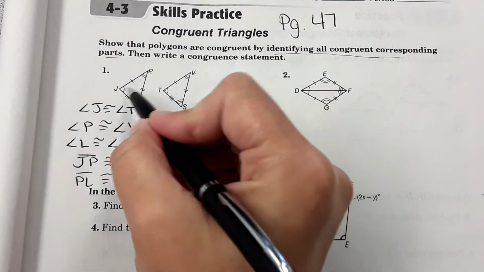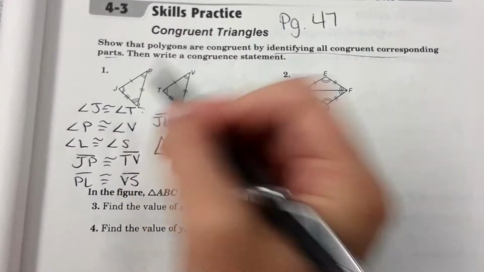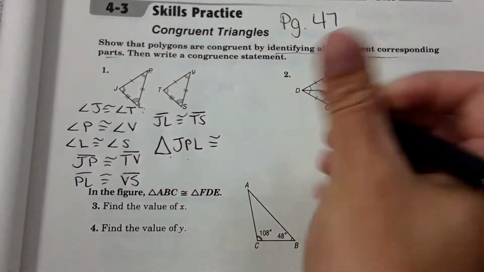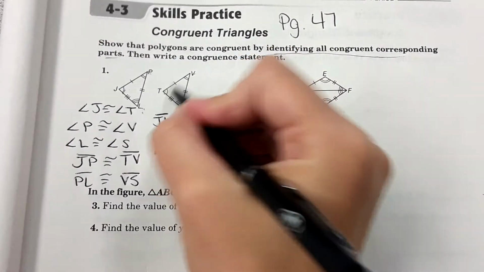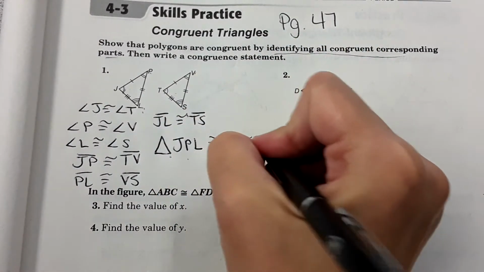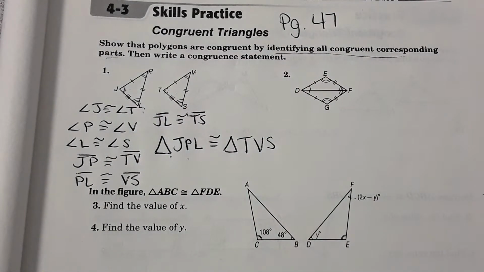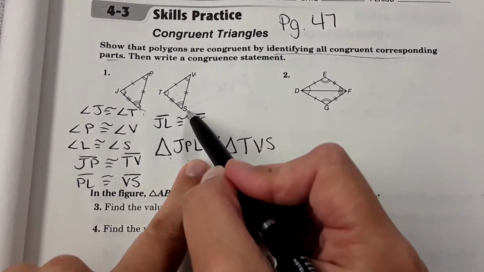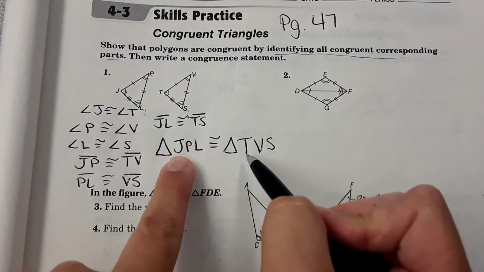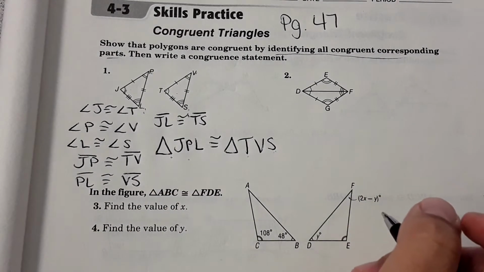JPL. When I did this, I specifically did the one arc, then two, then three, so that way I could make sure to do that on the second one. Triangle TVS. And then you could always check it as well, just make sure everything matches. L is the same measure as S, or J is the same measure as T, and it works.